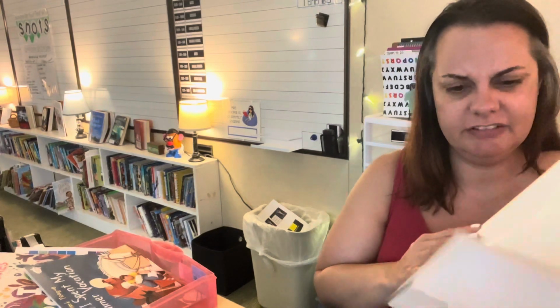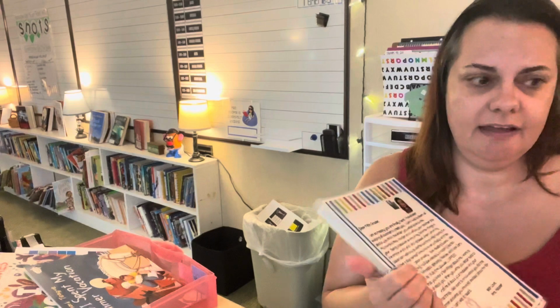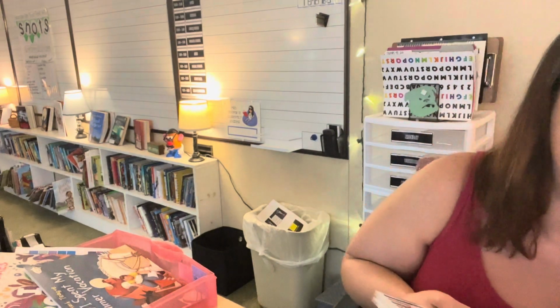I believe I got this idea from Pocket Full of Primary too. So I just laminate them so I can use them every year. So there's no time-related things in there. Like I don't put welcome to the 2022, 2023 school year, nothing like that, so that I can continue to reuse them.